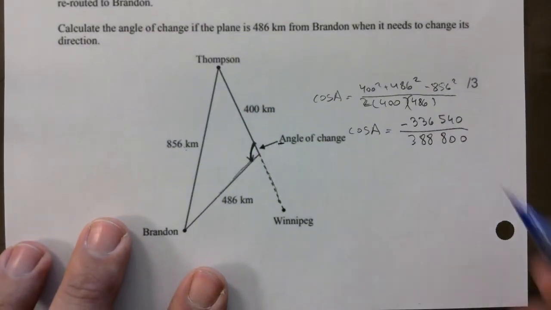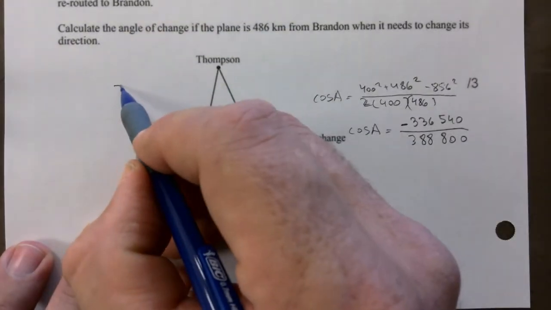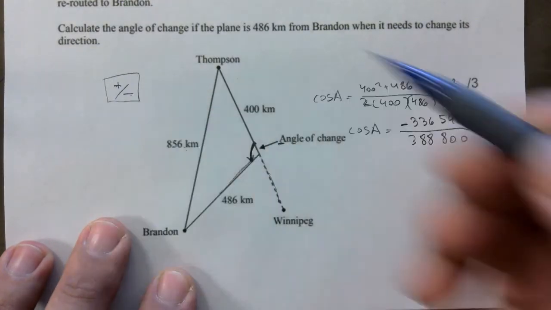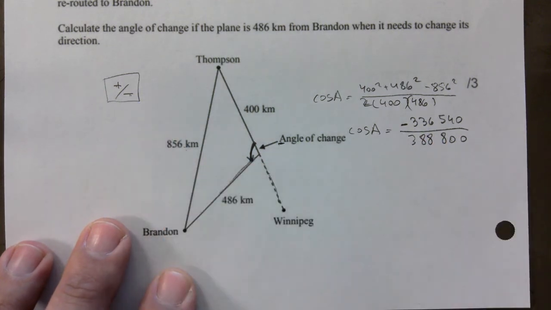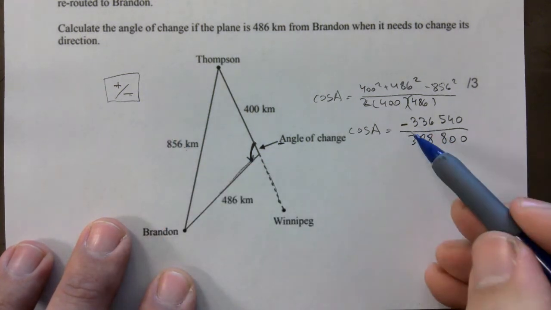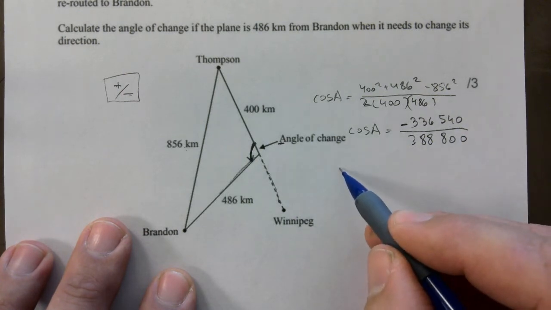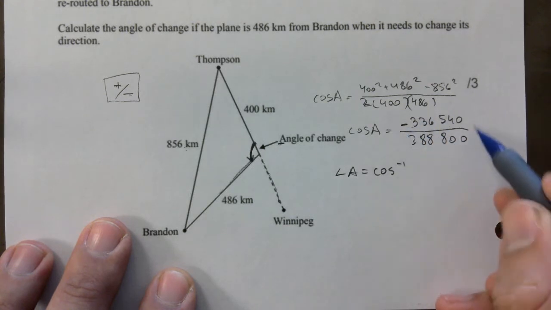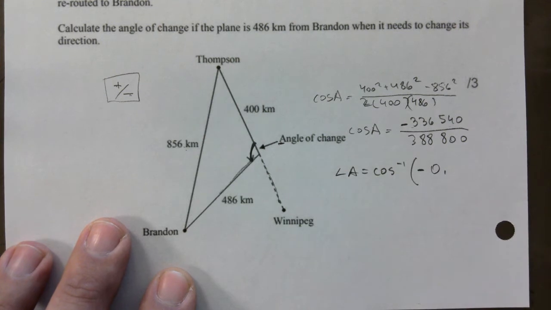Okay. So watch the negative. Some of you, your calculators have this button, right? When you're going to divide this, you need to press that so the negative shows up on this top number. So then angle A is going to be cosine inverse of this, which you know is going to be negative 0 point something.